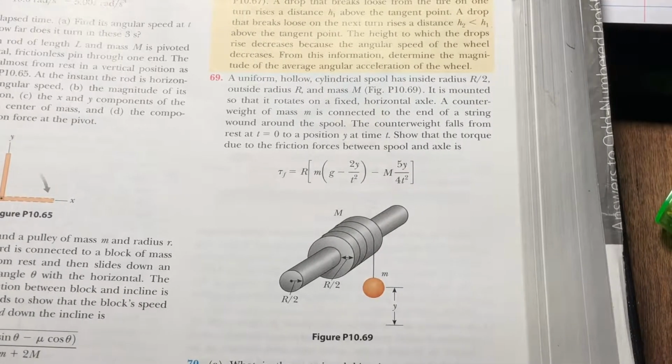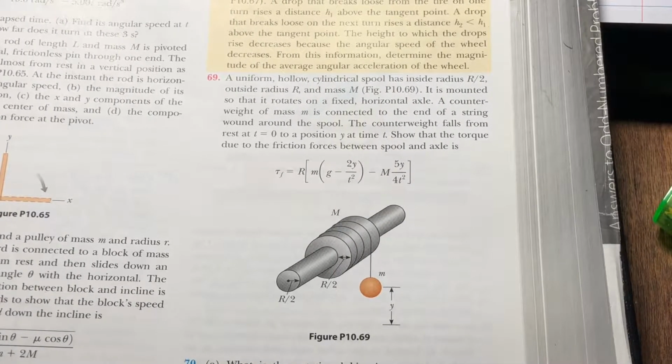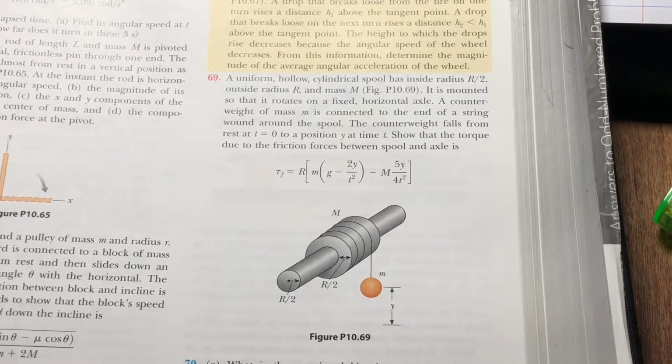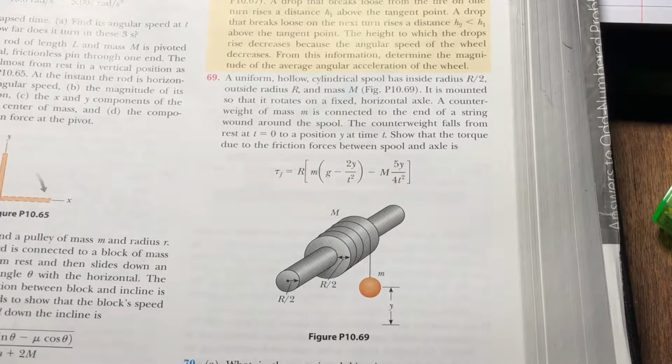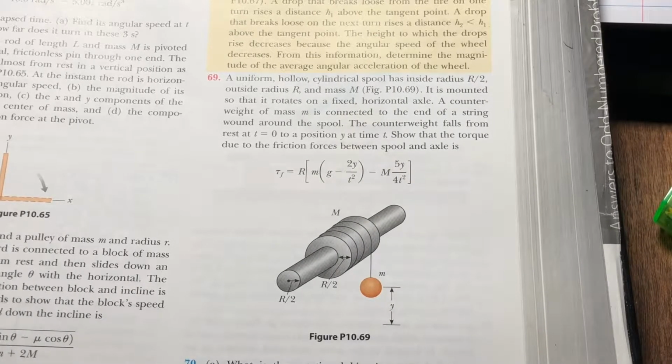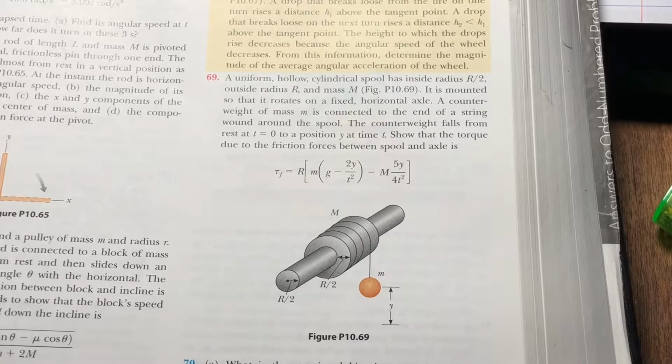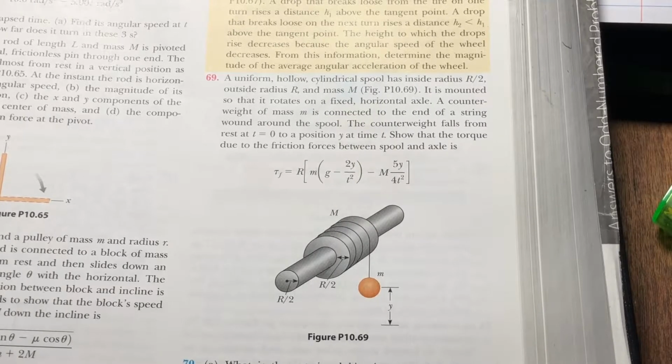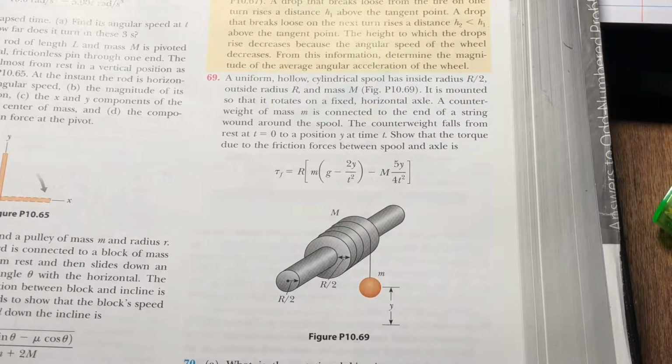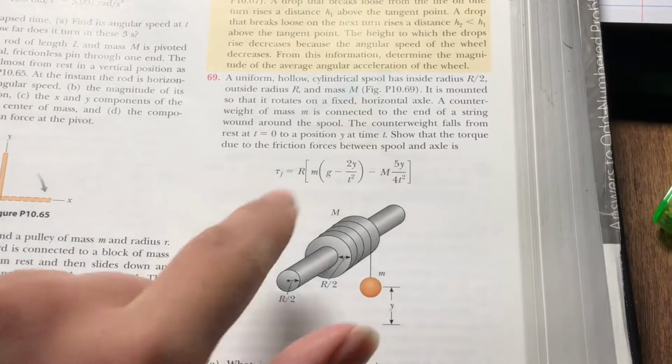All right, let's do problem number 69. A uniform, hollow, cylindrical spool has inside radius r divided by 2, outside radius r, and mass m. It is mounted so that it rotates on a fixed horizontal axle. A counterweight of mass m is connected to the end of a string wound around the spool. The counterweight falls from rest at t equals 0 to a position y at time t. Show that the torque due to friction forces between the spool and axle is this thing.